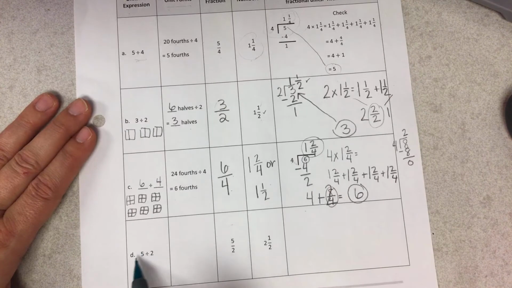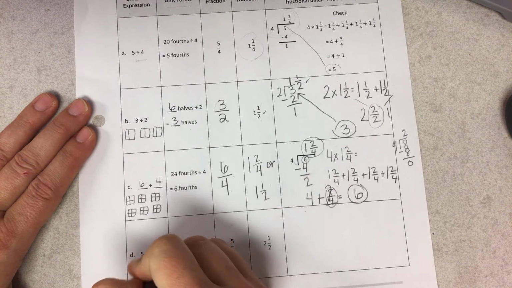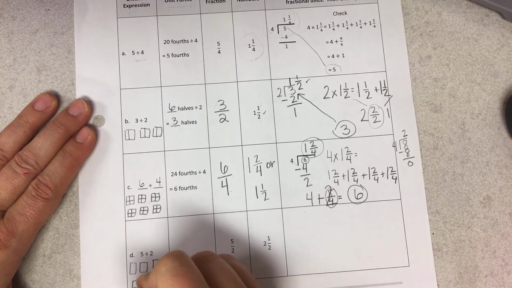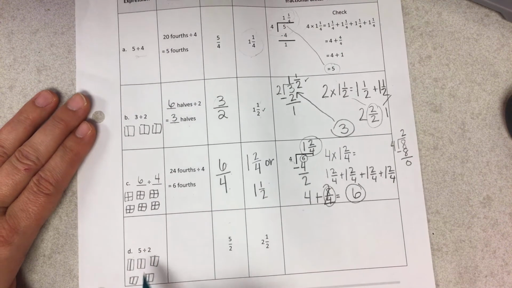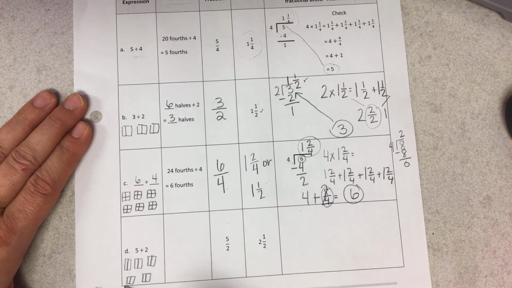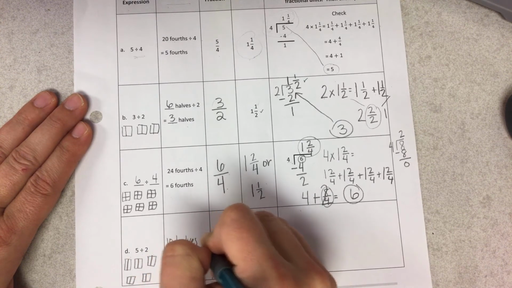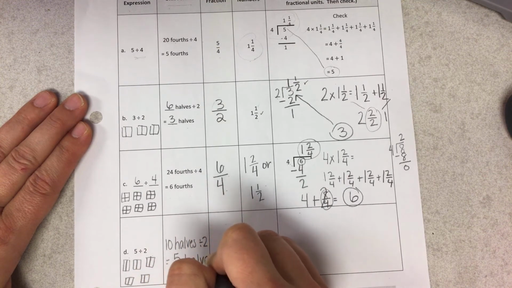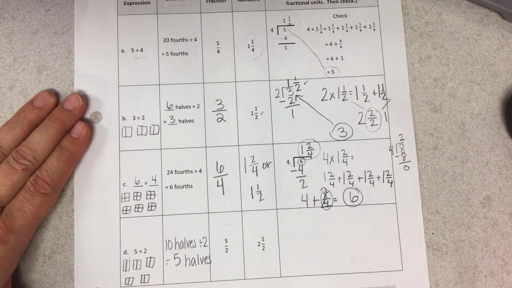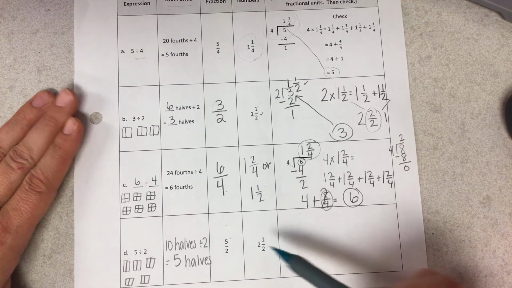The last one is 5 divided by 2. I've already got my improper fraction. Here's the thing, guys: if I divide 5 into halves, if I look at each of my wholes, I have a half. So how many halves do I have? I've got 1, 2, 3, 4, 5, 6, 7, 8, 9, 10. I've got 10 halves divided by 2, which is going to equal 5 halves. That's how I write that. This is the improper fraction, which they've already done.